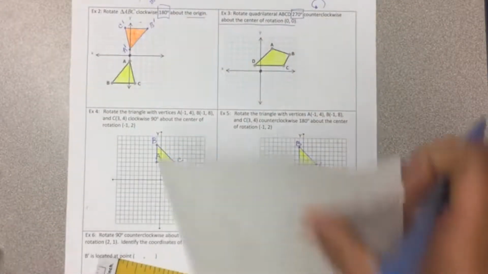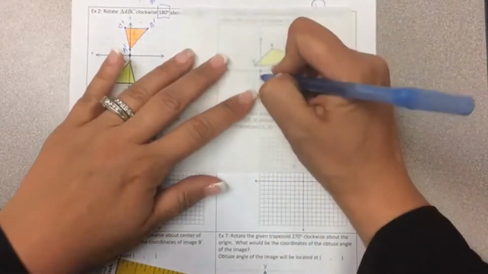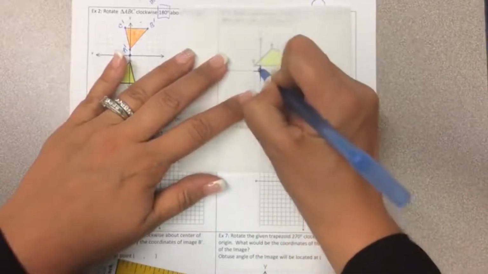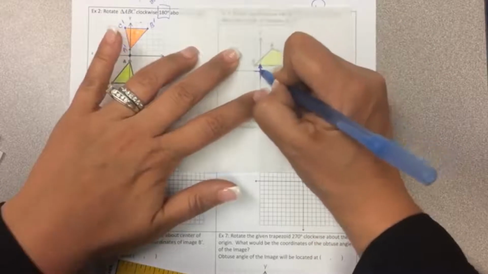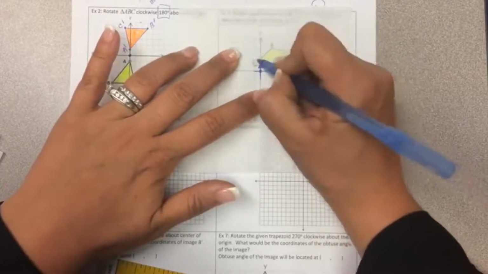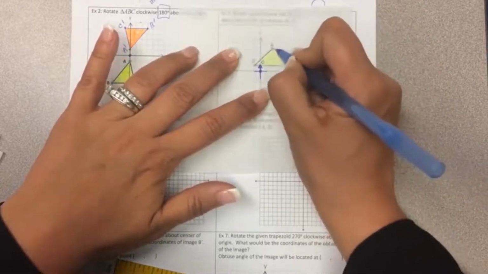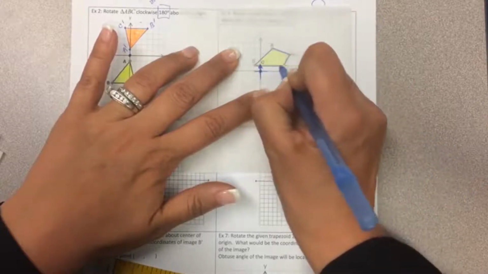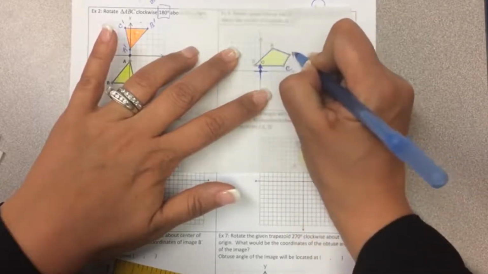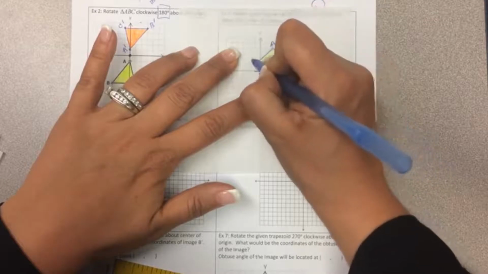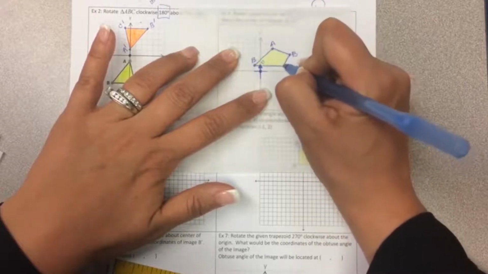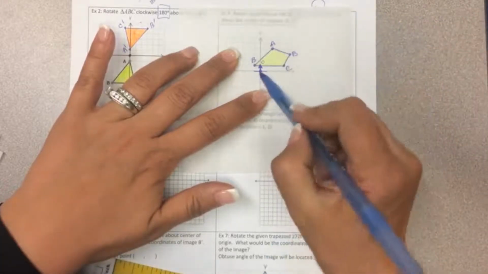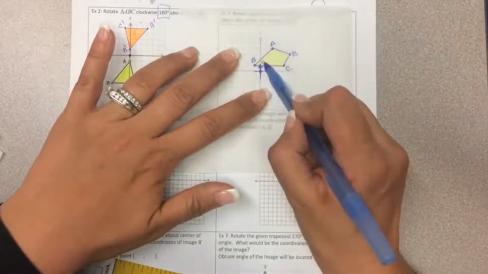On the transparency, we transfer our center of rotation. That's the starting point, the actual quadrilateral, the label of vertices clearly identified. The center of rotation is marked with 0.